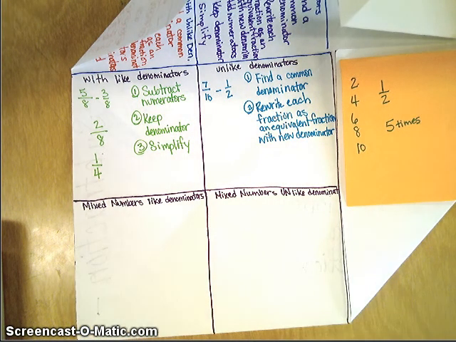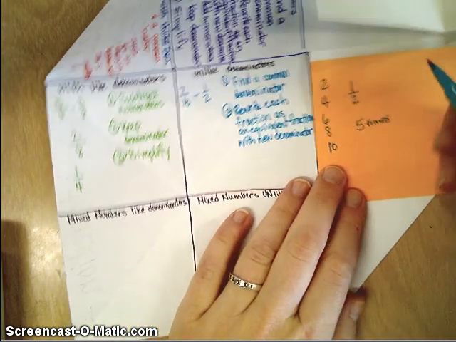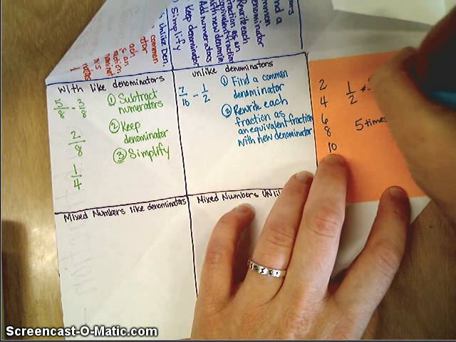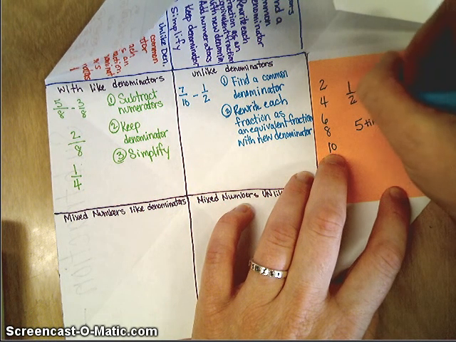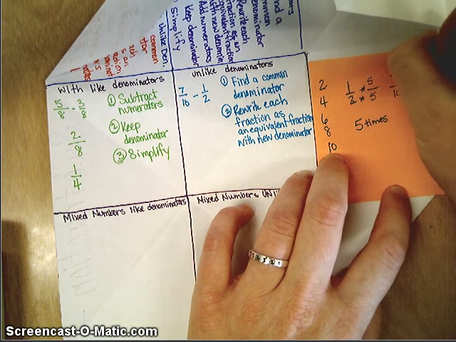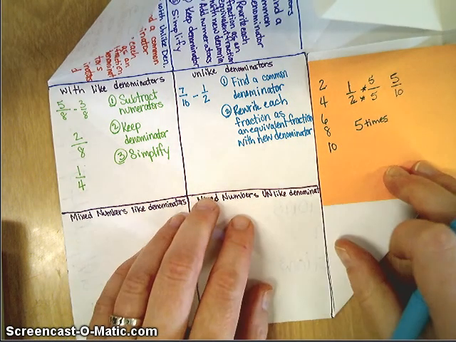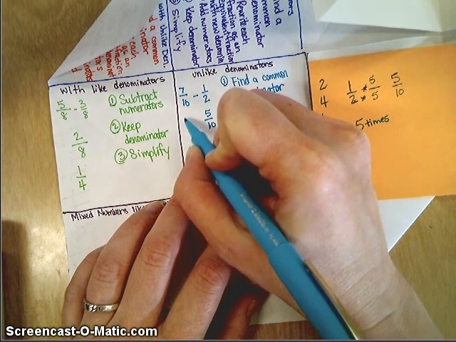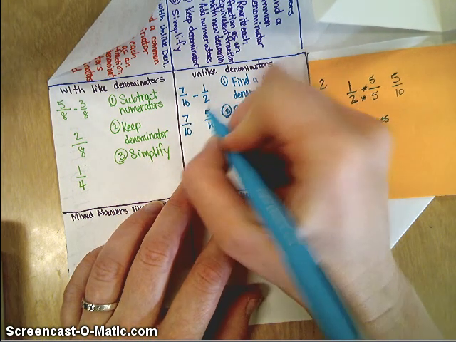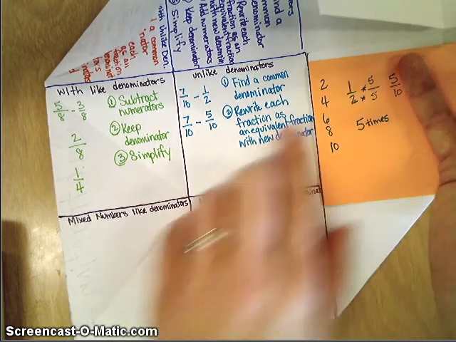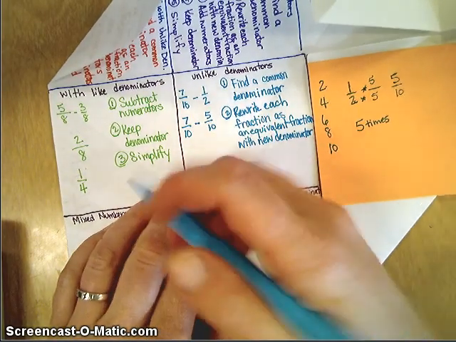Rewrite each fraction as an equivalent fraction with the new denominator. So 1/2: 2 times 5 is 10 as a denominator. 1 times 5 is 5 as the new numerator. 7/10 will remain the same because it already has that denominator. 5 is half of 10, so that's another way you can check yourself on that particular one.